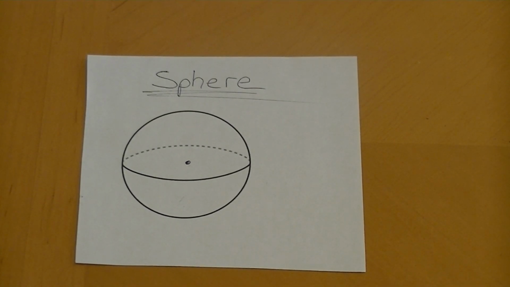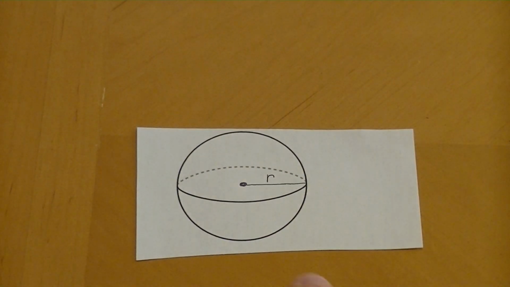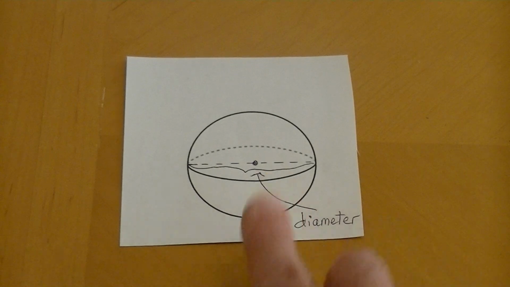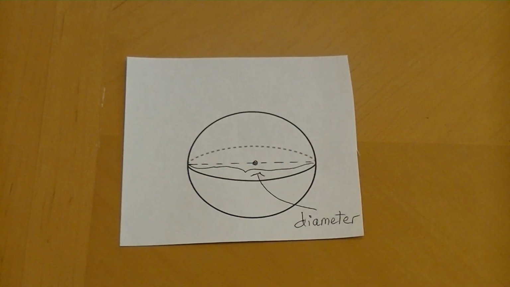So, some very quick vocabulary, just to be thorough. Just like on circles, the distance from the center of the sphere to the sphere is called the radius. And if we connect 2 points on the sphere and pass through the center, in other words, 2 collinear radii, that would be the diameter of the sphere, twice as long as the radius, just like on circles.